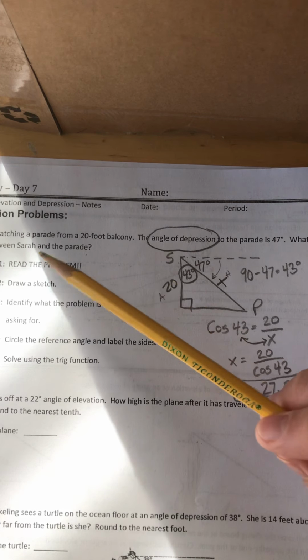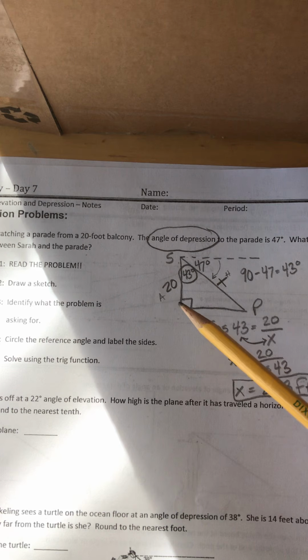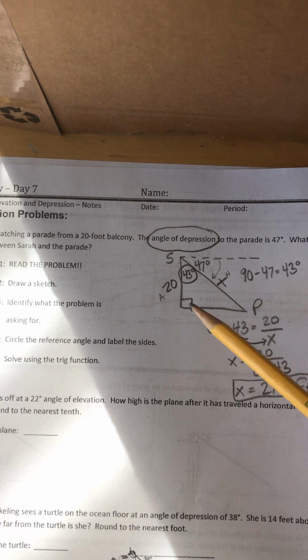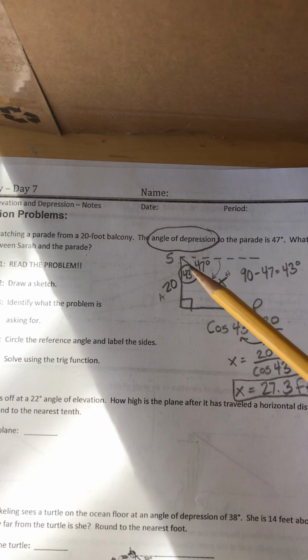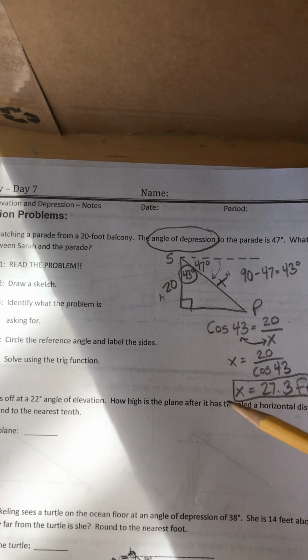Again, it asks us how far Sarah is from the parade, so that's not a ground distance. If it asks us how far the building is from the parade, that'd be this piece down here. How far Sarah is from the parade, that's the hypotenuse, okay? So again, extra step for angle of depression, you have to subtract from 90, okay? That's the difficult one. Now in this next problem, we're going to look at angle of elevation. It's a lot more simple, okay?